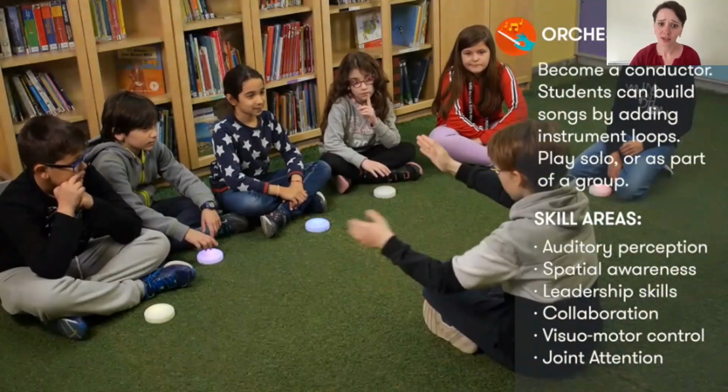Okay, Orchestra is another musical activity, slightly easier, but very rewarding for students. Here, when you tap individual Cosmites, they will start playing full-on musical instruments. So if you tap one, it will start playing a violin loop. If you tap another Cosmite, it will light up in a different color and it will start playing cello. And the more Cosmites you tap, the more different instruments they will add to the orchestra so that you can create a musical piece together as well.